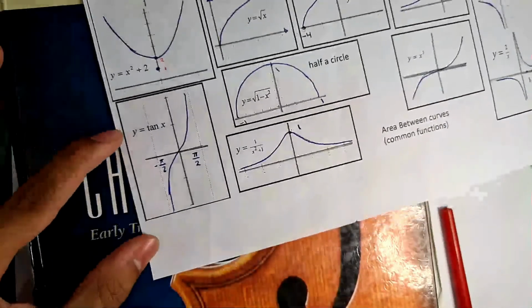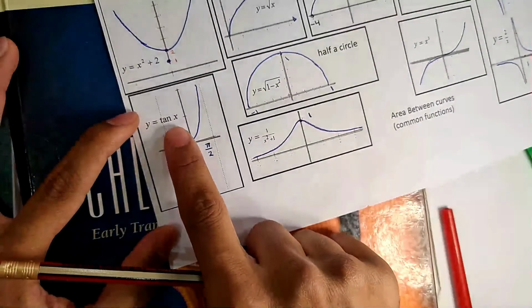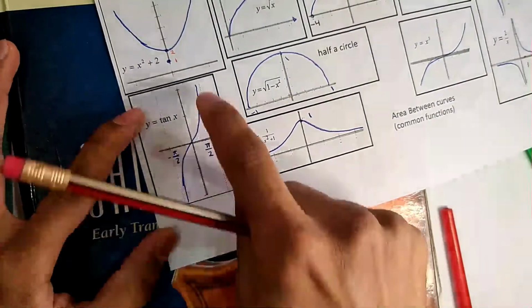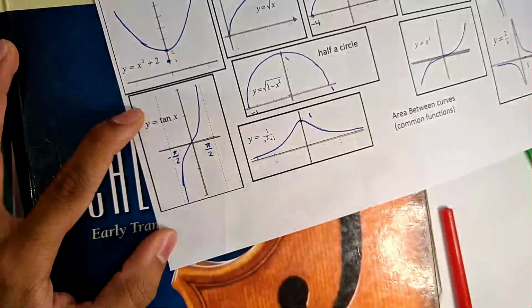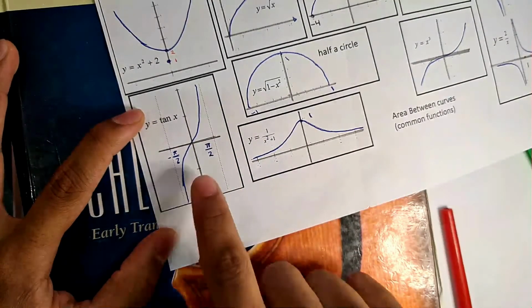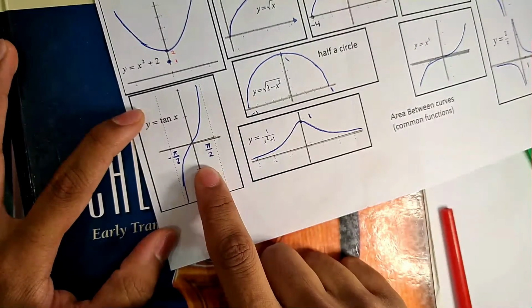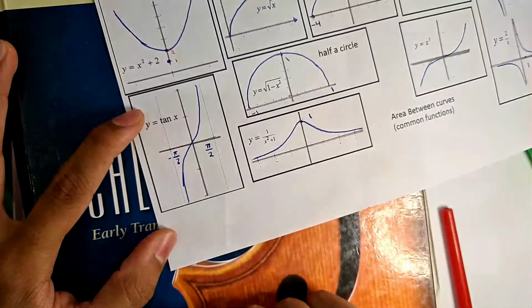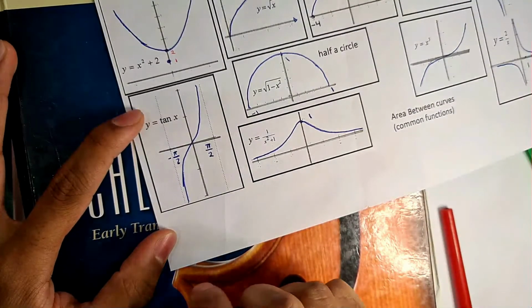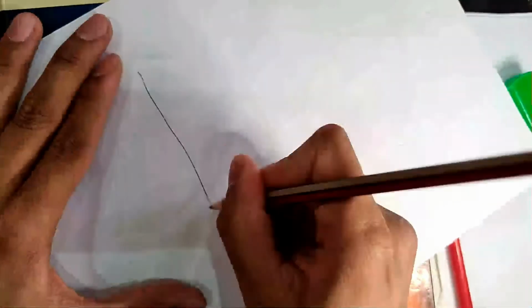Good. Now let us see trig functions. For example, let us see tan x. Y equal tan x. Tan x is given this graph. And please be careful. I am drawing one period from minus pi over 2 to pi over 2. And also we have sine x, cosine x. Please recall these from math 02. For example, sine x, the graph will be something like this.